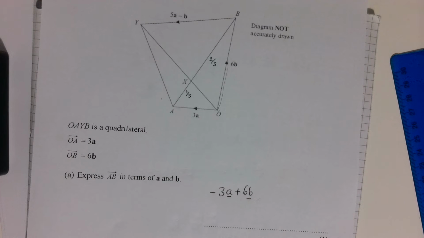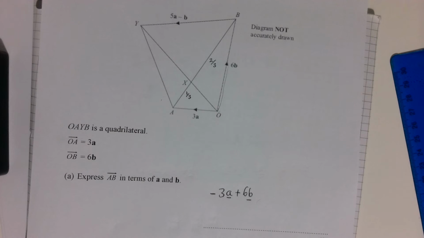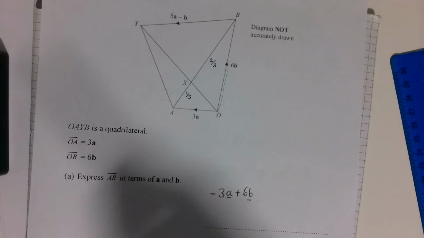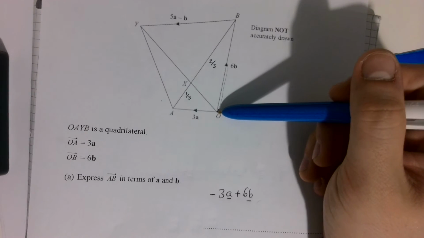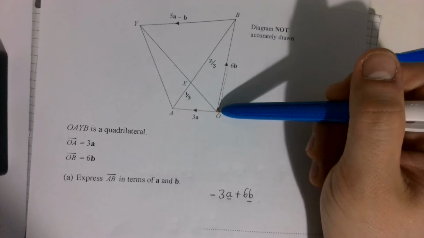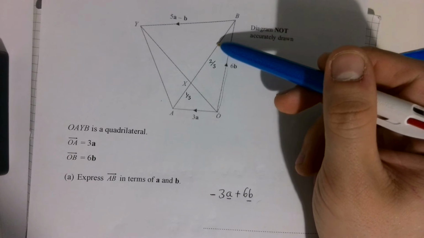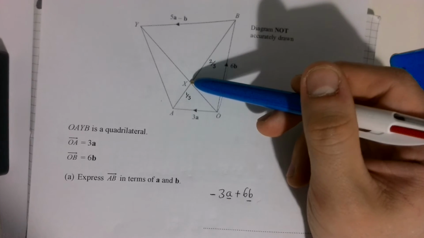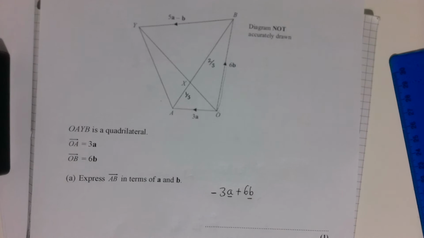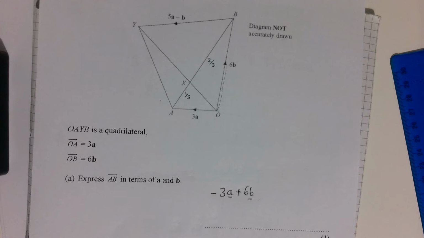So the next thing I need to think about then is what would my vector O to X be? So a couple of ways I could get there. I think there's one which is a little bit more obvious than the other. So I could go up, apply vector 6B, and then 2/3 of the vector from B to A. So I'd be having to work out a new vector and find 2/3 of it. Let's try to keep that to a minimum. Let's also try and keep the distance as short as possible. It would work out, it's just you'd have to do a little bit of algebra to cancel.